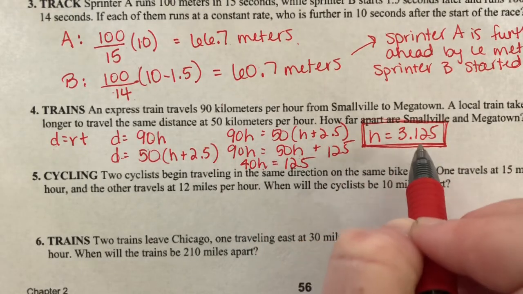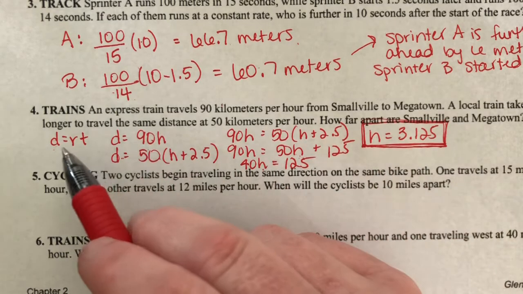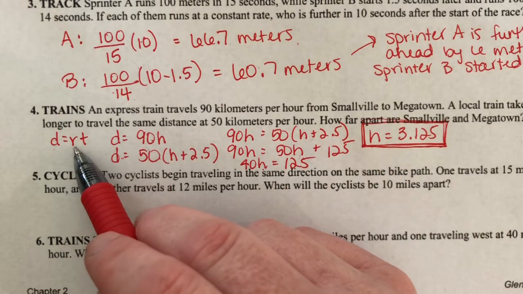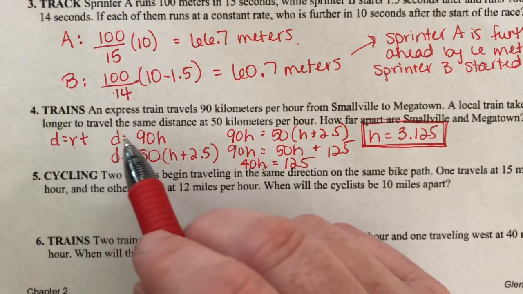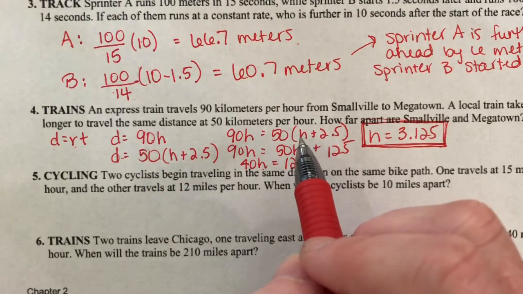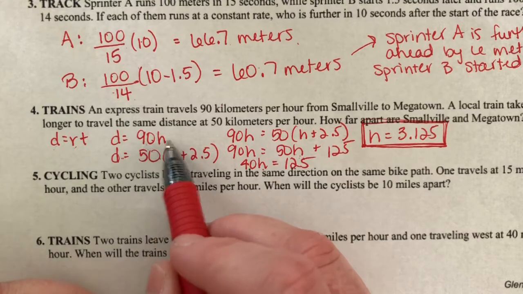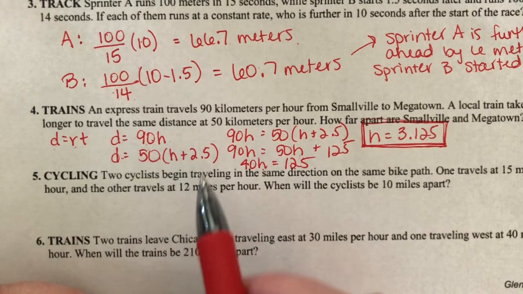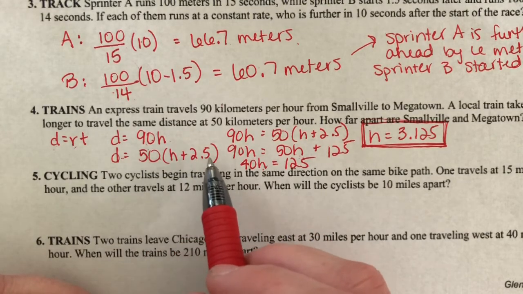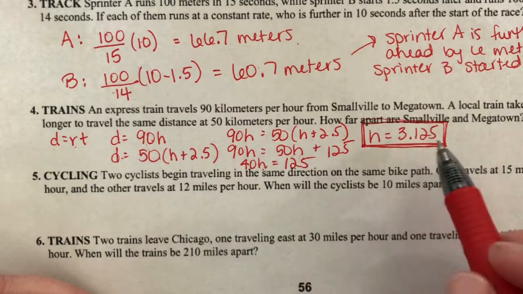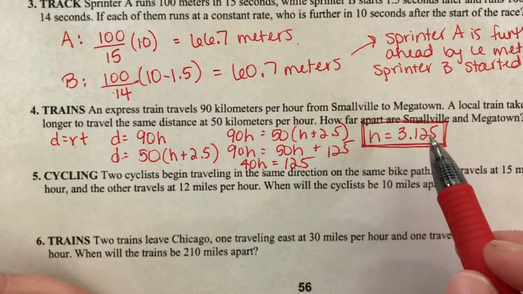So now I can plug h into my distance equals rate times time guy, right? And I can solve for the distance. So now I can just pick one, either 90 times h or 50 times h plus 0.25 or h plus 2.5. I can pick one and plug in the hours here.